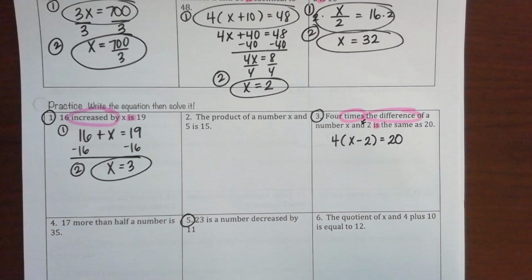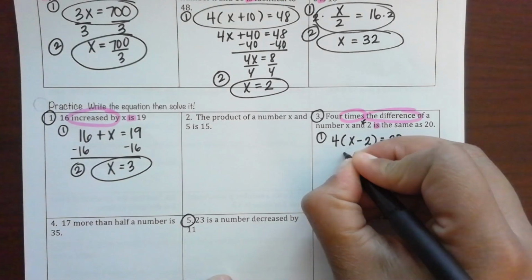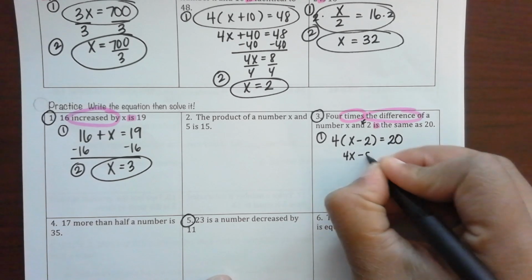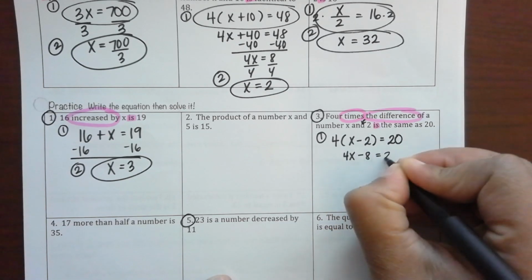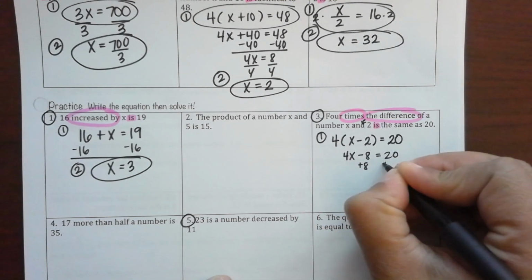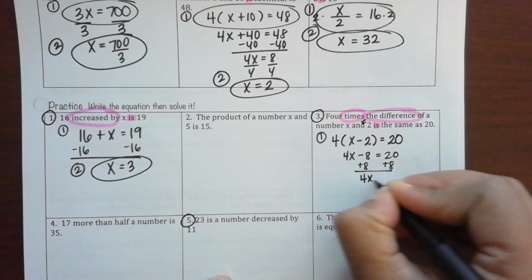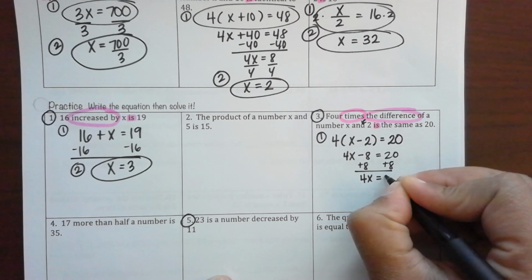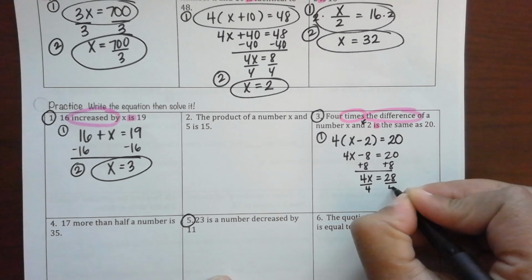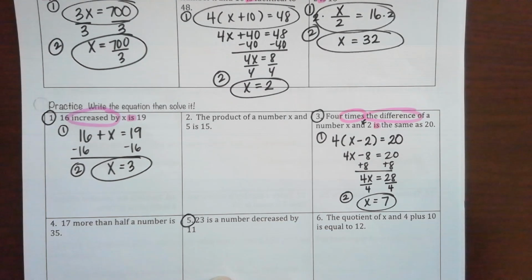So, what do I need to do to solve this? 4 times x, which is 4x. Then 4 times negative 2, which is negative 8. How do I solve this two-step equation? Plus 8 on both sides, because we're trying to get x by itself. What's being brought down? 4x. What's 20 plus 8? 28. Then what do I do from there? Divide by 4 on both sides. Thank you. Any questions there?